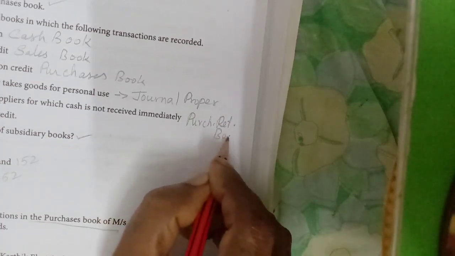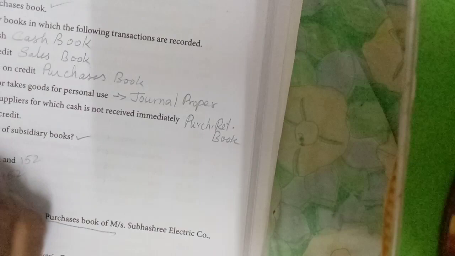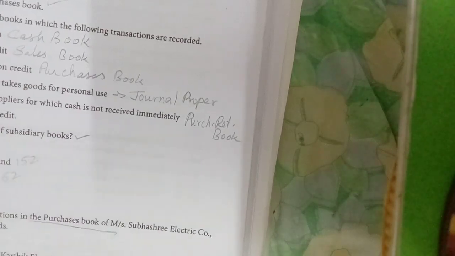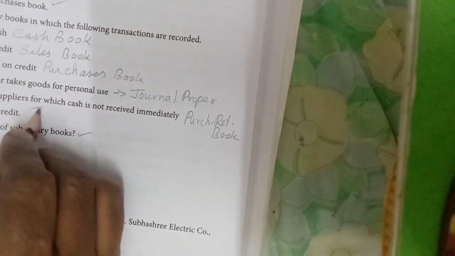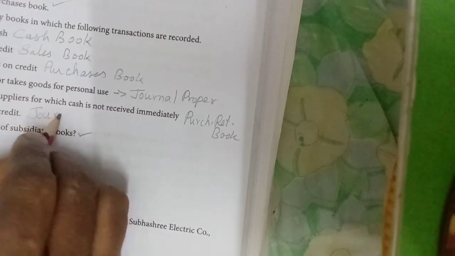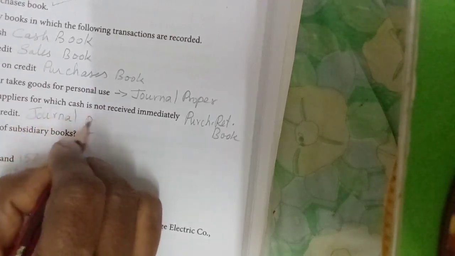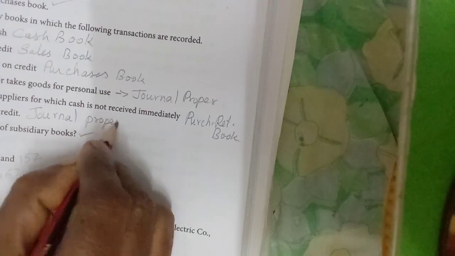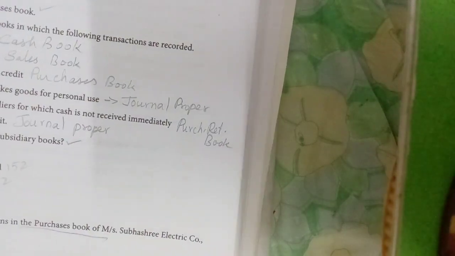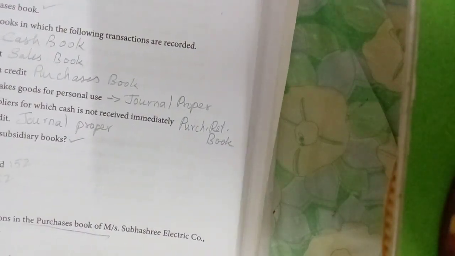Asset purchased on credit, this one journal proper. Credit purchase and credit sale of asset, only journal proper.